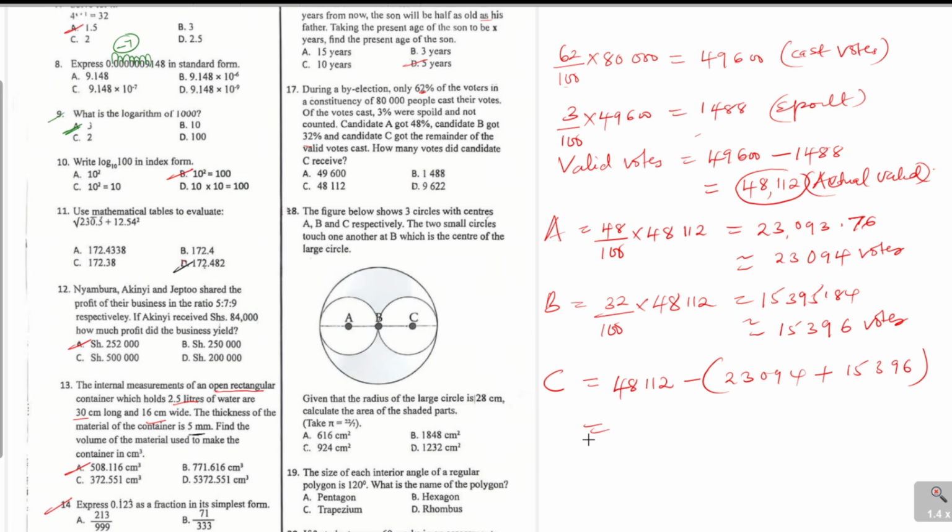So this is going to give us now the votes that candidate C obtained. So 48,112 minus, when you add these, whatever is in the bracket there, you get 38,490. And these will give 9,622 votes. So that is what candidate C got. And the answer is there is D.